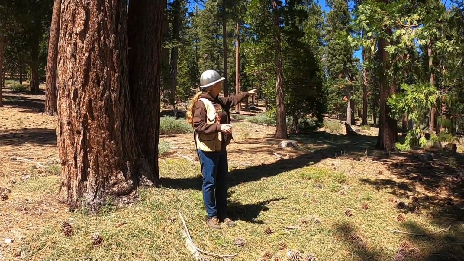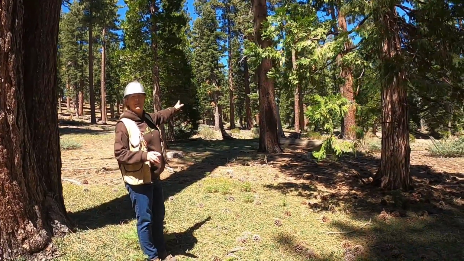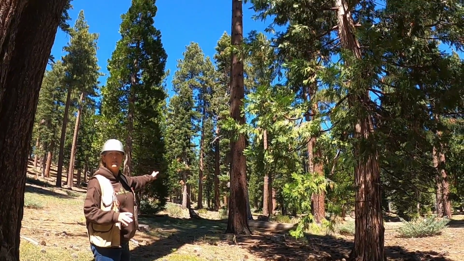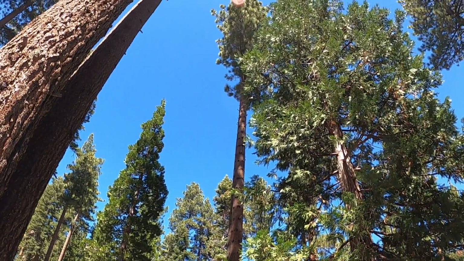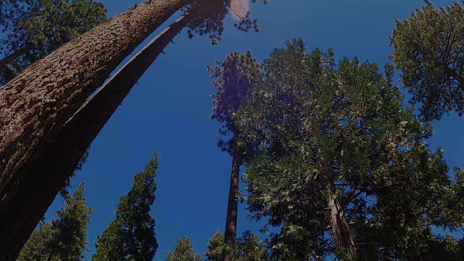And that one over there, not only is it a large dominant tree, but it has no neighbors close by, so its canopy is full. That would be our dominant tree, and that's where we're going to take our sample.